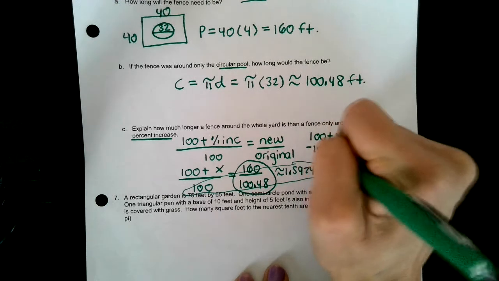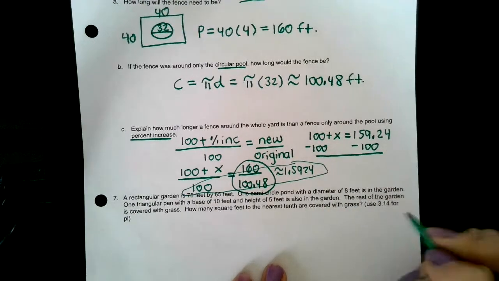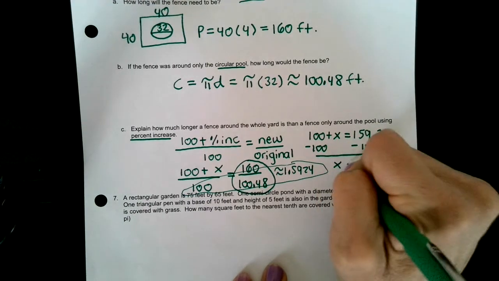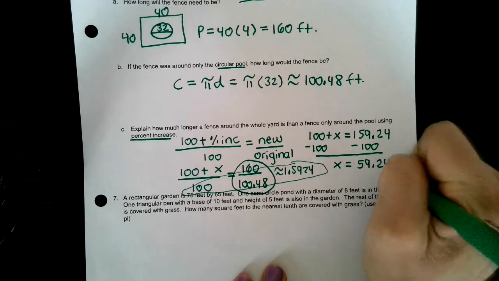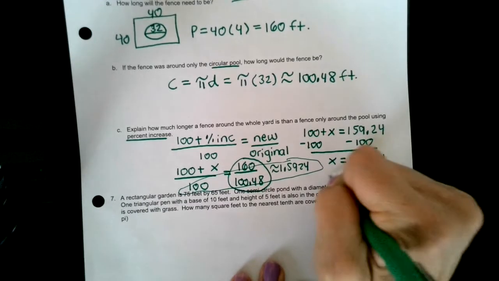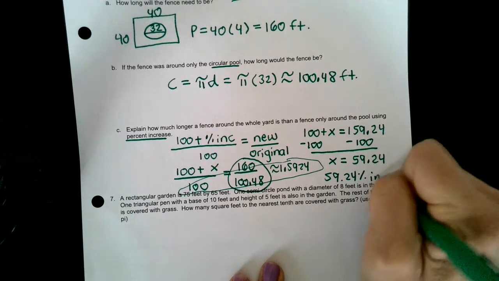And then to solve for our percent of increase, I'm going to subtract 100 from both sides of my equation. And I'm going to get x is 59.24. So we have a 59.24% of increase.